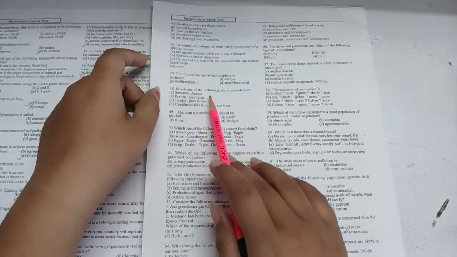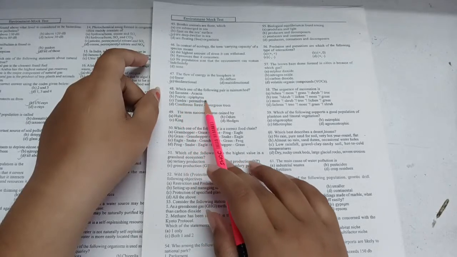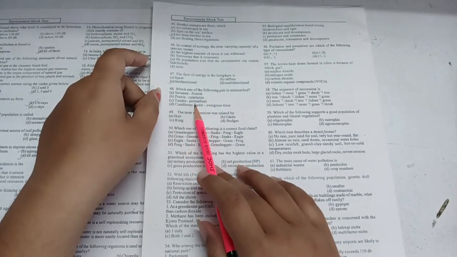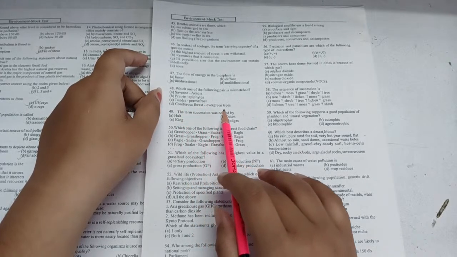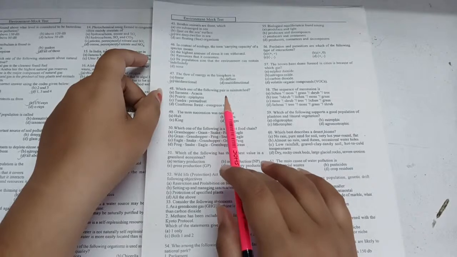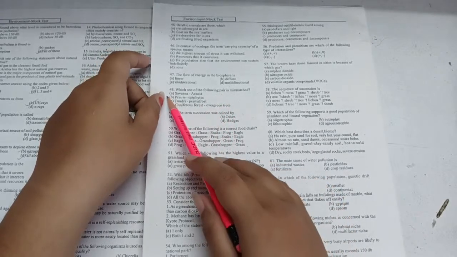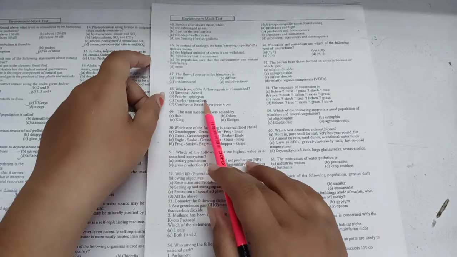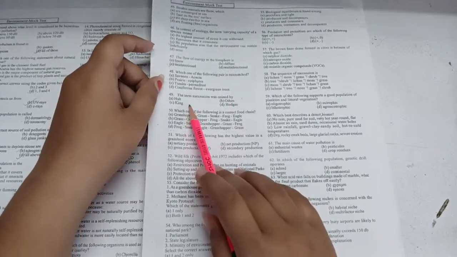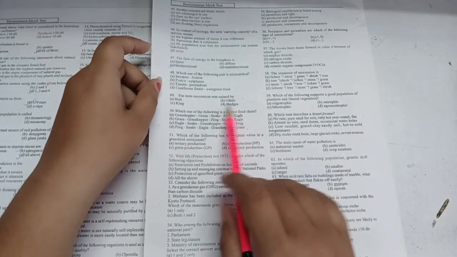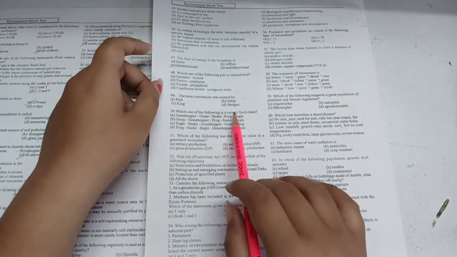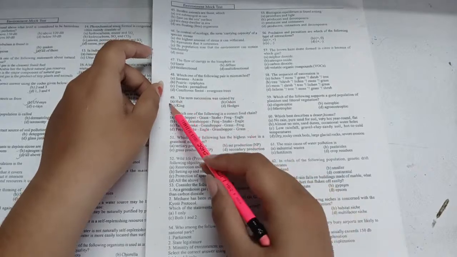Savanna, acacia, prairie epiphytes, tundra, permafrost, coniferous forest, evergreen trees. We have to find the mismatched pair, so the answer will be B, prairie epiphytes. The term succession was coined by Hult, Odum, King, House. So the answer is A, Hult.